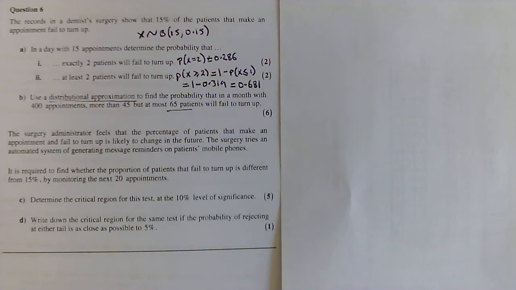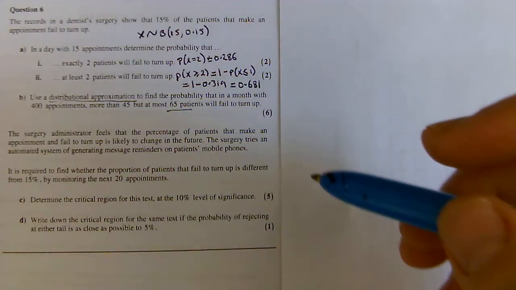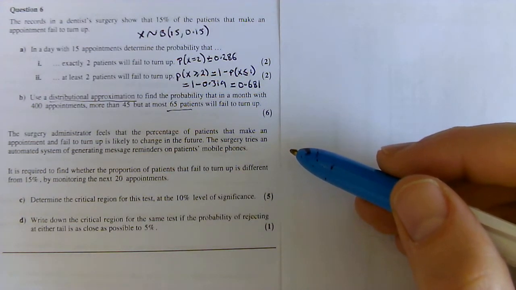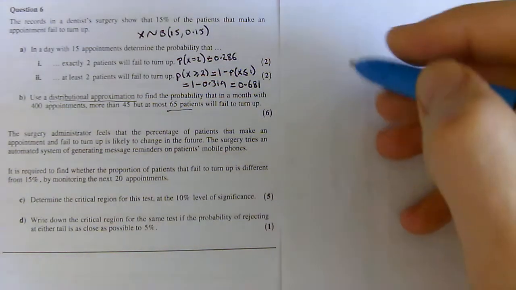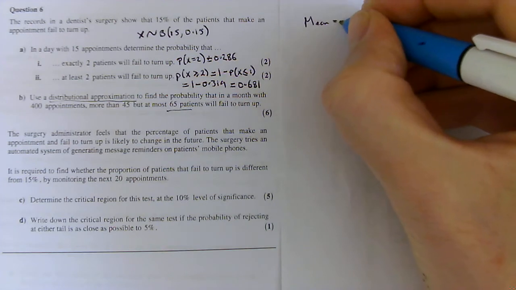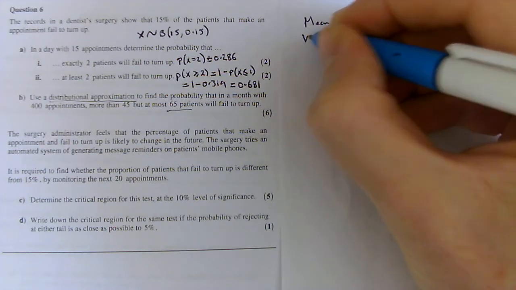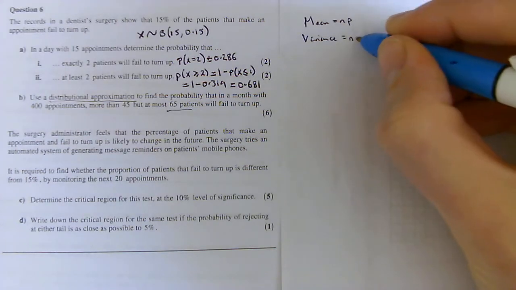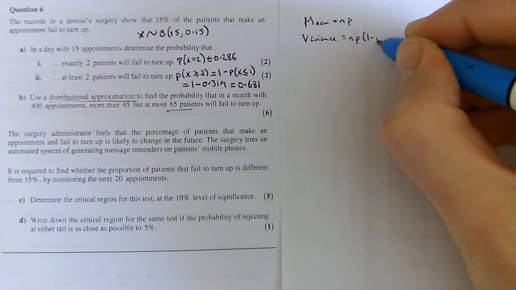Part B is asking us to use a normal approximation to the binomial. Page 13 of the formula booklet gives you the information you need to do this. So it tells you the binomial distribution, the mean equals np, and the variance equals np(1 minus p).